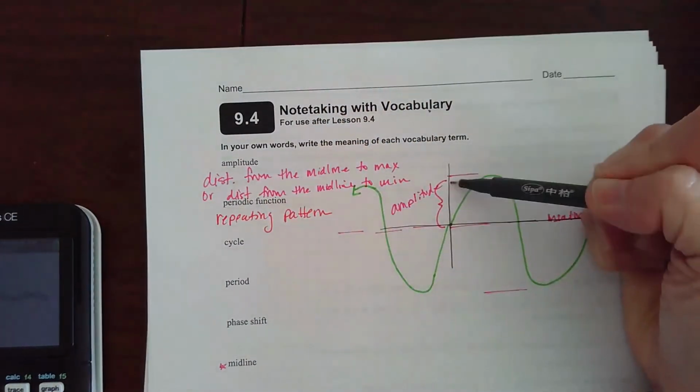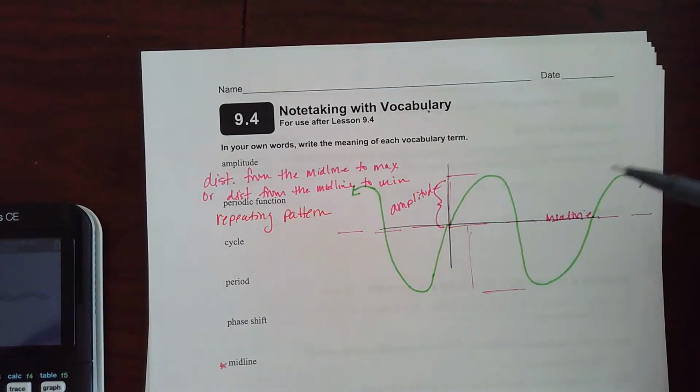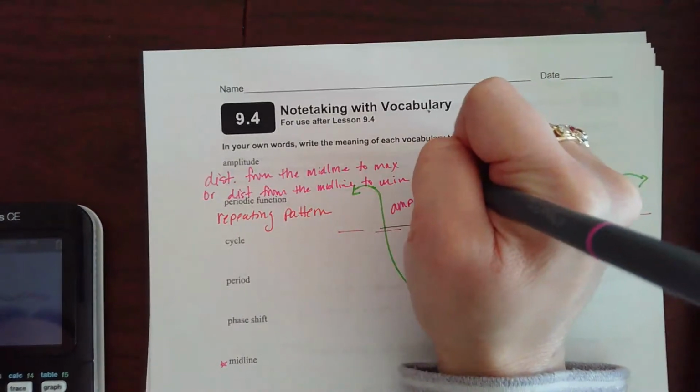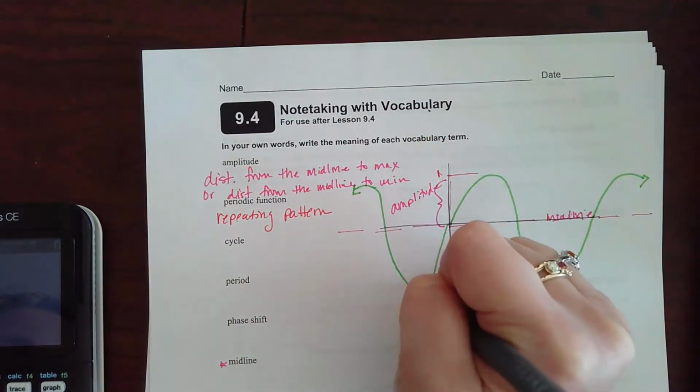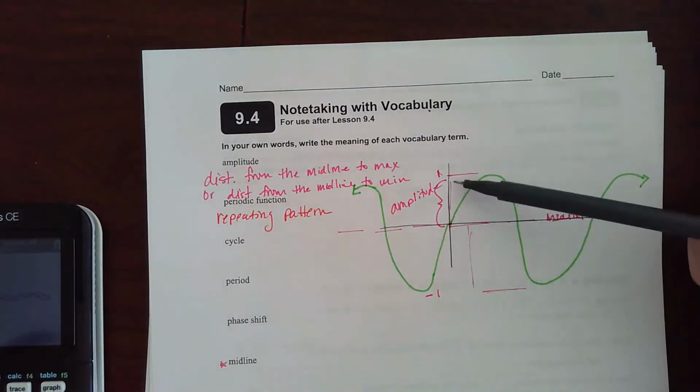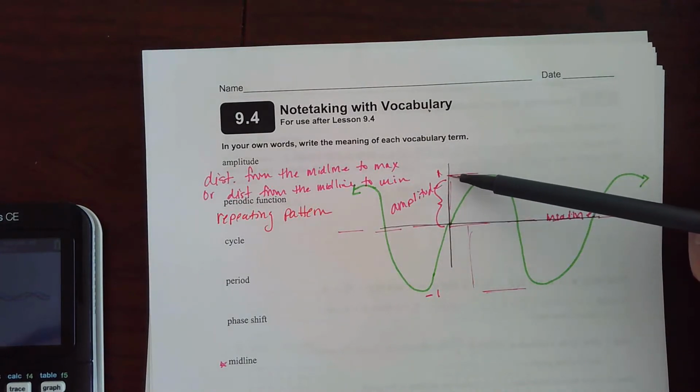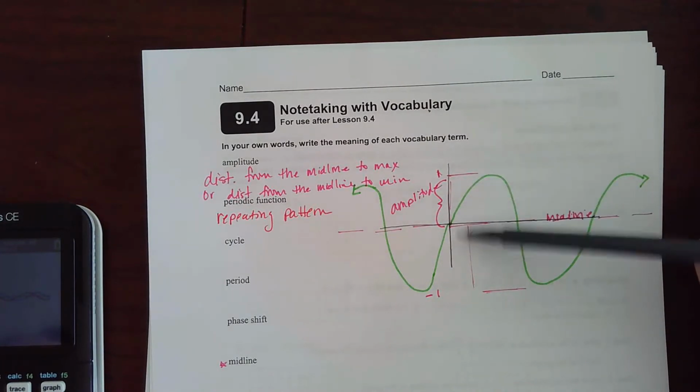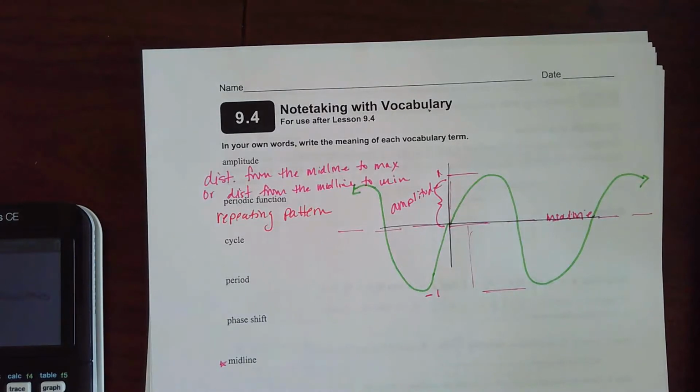So it's this distance here or this distance here, and it should be the same. Mine's not really 100% perfect, but you know. So if this were 1 and down here was -1, my amplitude would be 1. So the midline's at 0, my max is at 1, the amplitude would be 1. Okay.